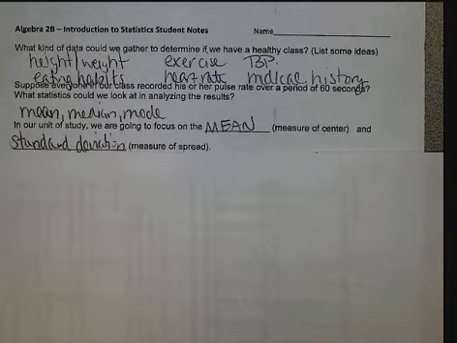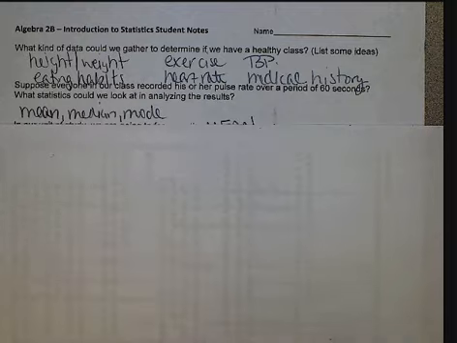So in statistics, we are trying to make conclusions from data sets. So what kind of data could we gather to determine if our class was healthy? So we might do some comparisons about height and weight, eating habits, exercise, your heart rate, your blood pressure, medical history. I'm sure you guys can think of some other data we could collect. If we were to collect this data, maybe we collect your all's pulse rate over 60 seconds. What statistics could we use in analyzing the results?